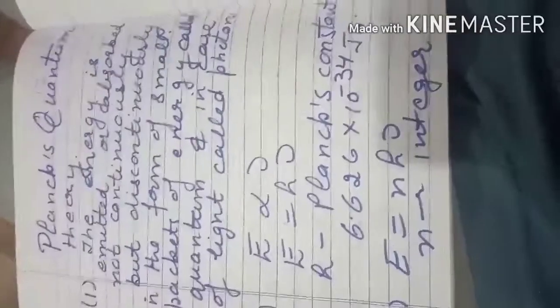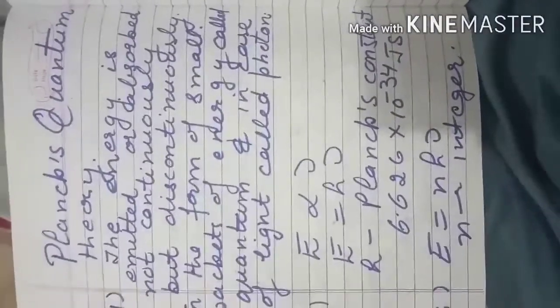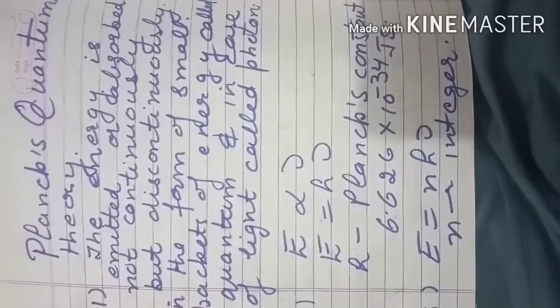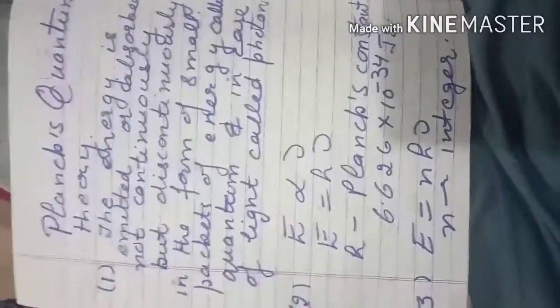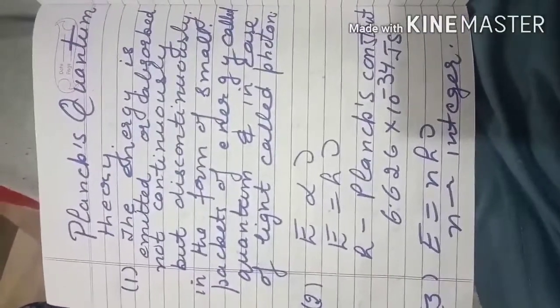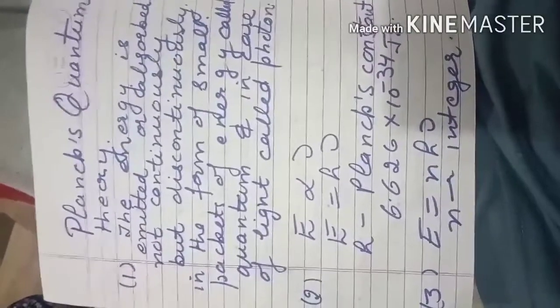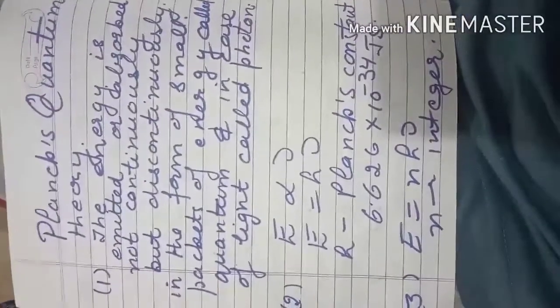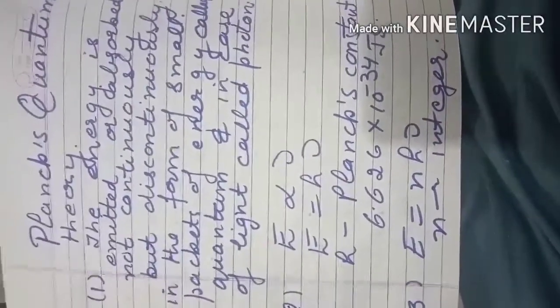So students, the main difference between the electromagnetic wave theory and Planck's quantum theory is that in the electromagnetic wave theory, the radiations are emitted or absorbed continuously, but in Planck's quantum theory, the radiations are emitted or absorbed discontinuously in the form of packets which are called quanta. Now, this Planck's quantum theory is able to explain both black body radiation and the photoelectric effect.